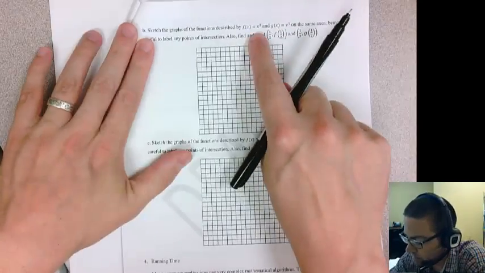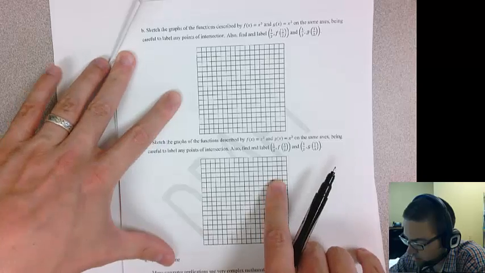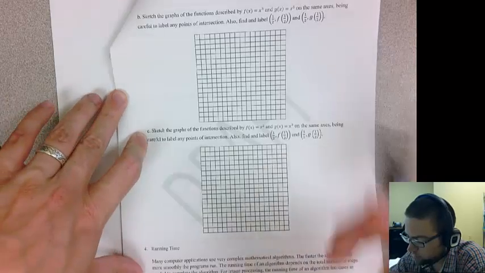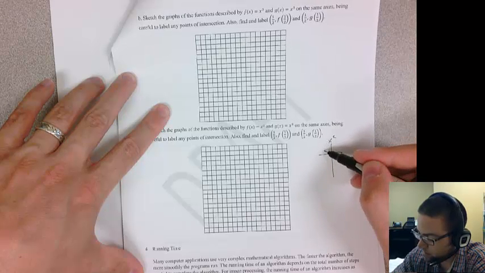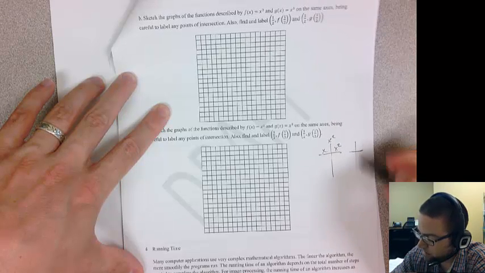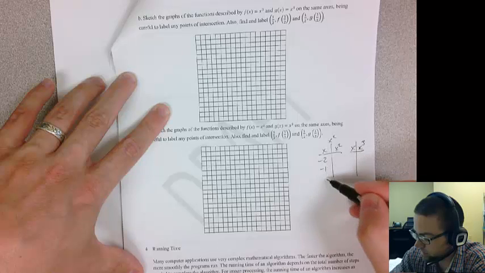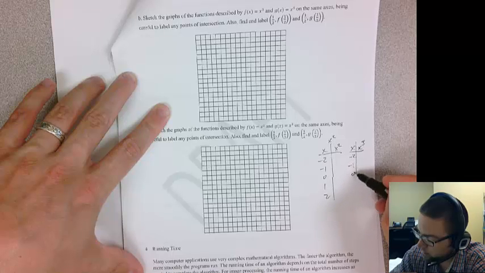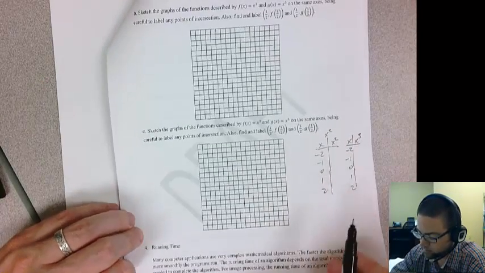So that'll help you out with this. So x cubed and x to the fifth. And x squared and x cubed. So you can just find some values, make a little table of values for your x squared. So this is x squared, and this is x, and this is x cubed. So you could try like -2, -1, 0, and 1, and 2. Try those values and see what you get. And same thing over here. And see what you get. And then you can plot those points on the graph and see how they look.